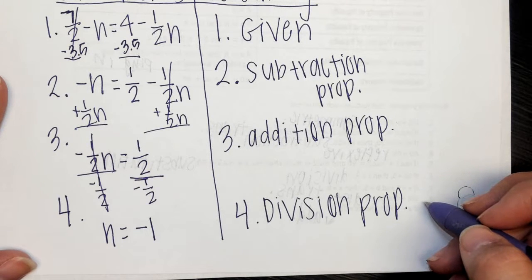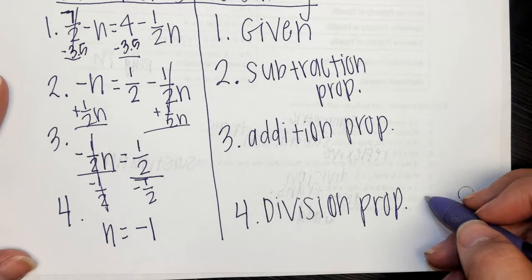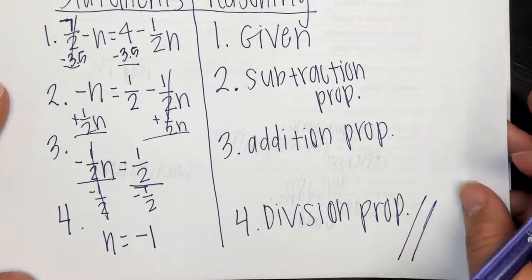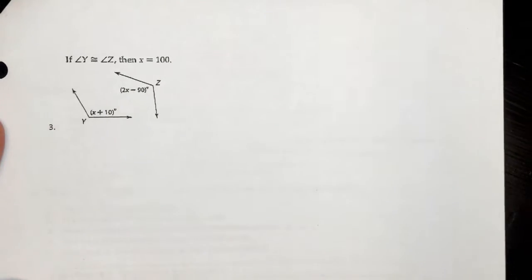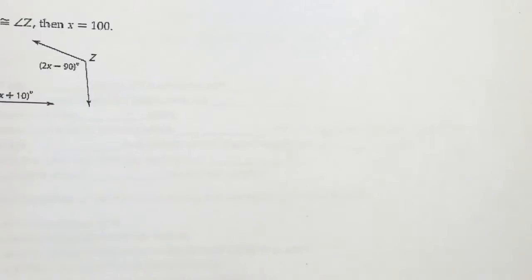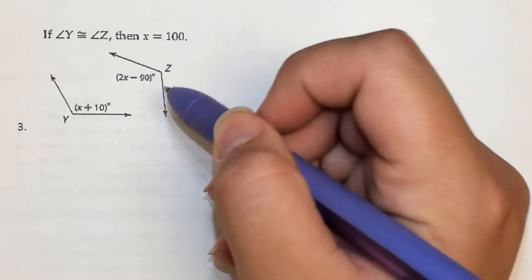Mine's done. Oh, there you go. Drop the mic. I wasn't done. Okay, now we add in some geometry. It's not that bad. If y is equal to z, then prove x is equal to 100.